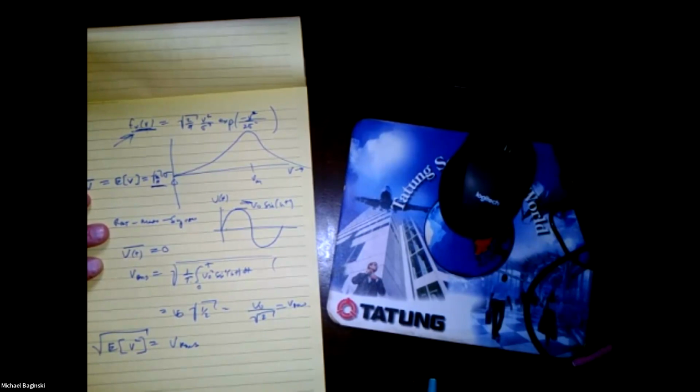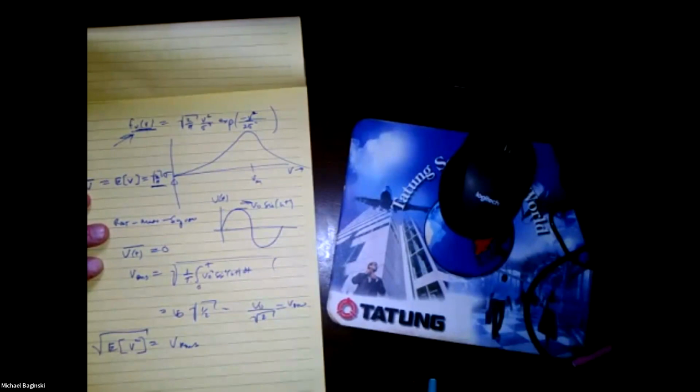That's the difference. The mean value can be much different than the RMS value. So for RMS, you square it first, then you take the mean of the squared value over whatever the period is, over the possible values. Then you take the square root. That's how you always get RMS.